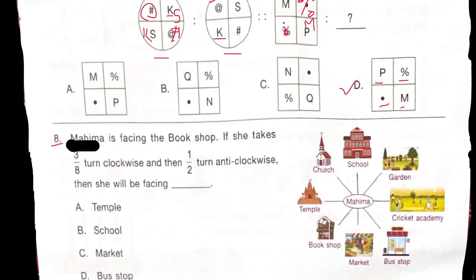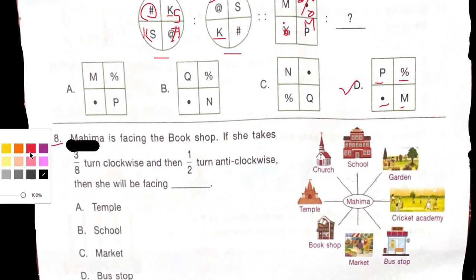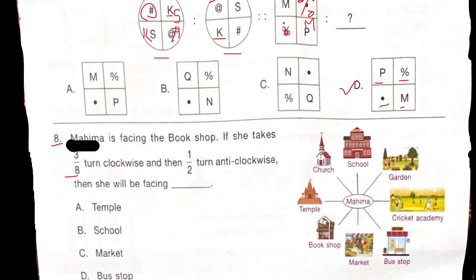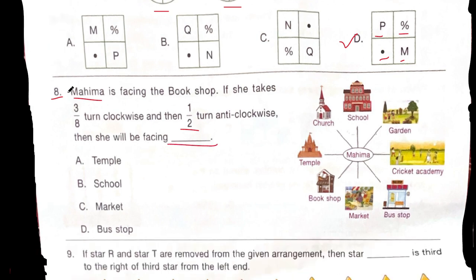Mahima is facing the bookshop, and if she takes the 3/8 turn clockwise, then it takes 1/2 turn anti-clockwise, then she'll be facing which place? Now Mahima in this question is facing the bookshop here.